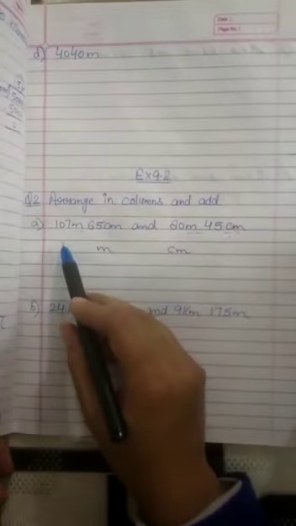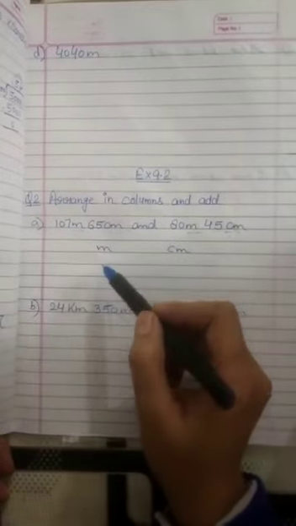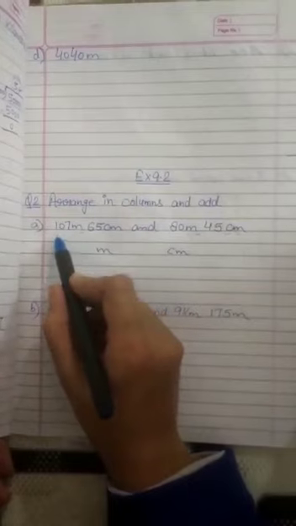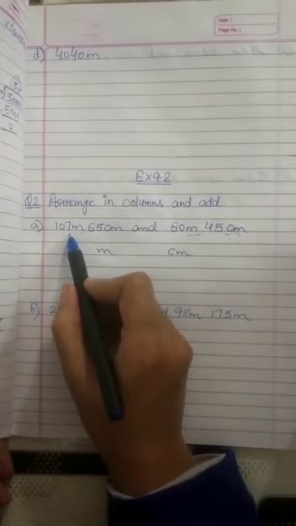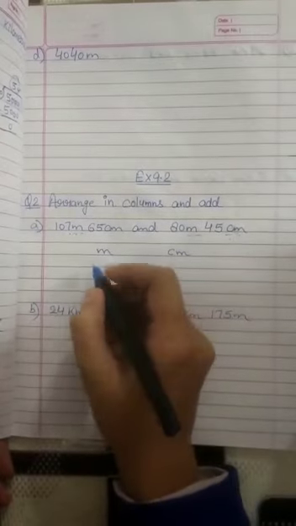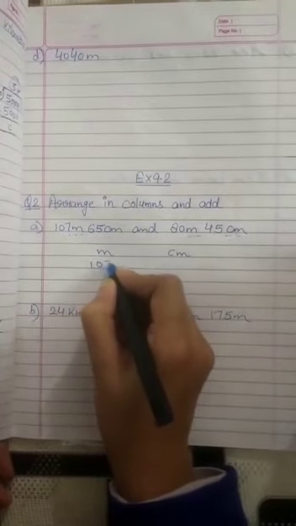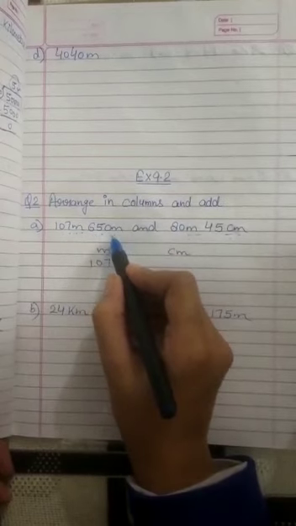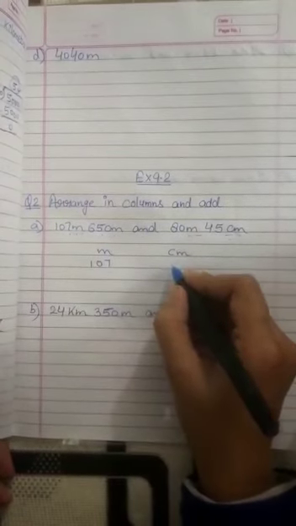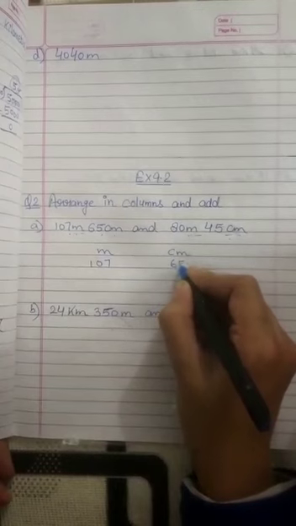Now we'll start arranging the numbers in columns. Now read again. 107 meter means 107 we have to write in which column? In meters column. Let's write it down here. Then we have to write 65 centimeter. Where do we have to write 65? In centimeters column. Let's write 65 over here.